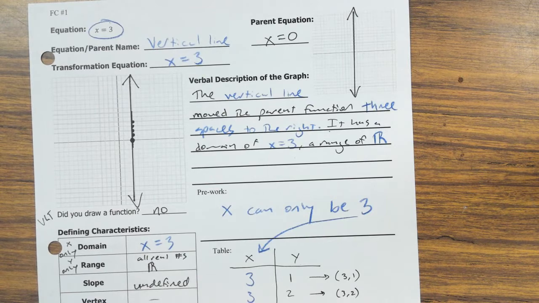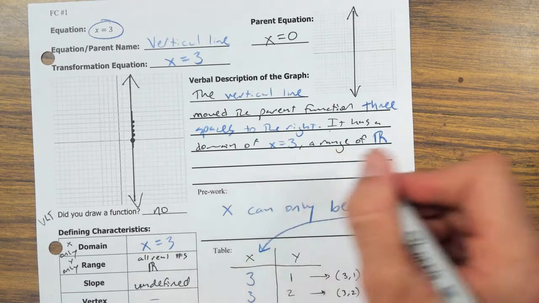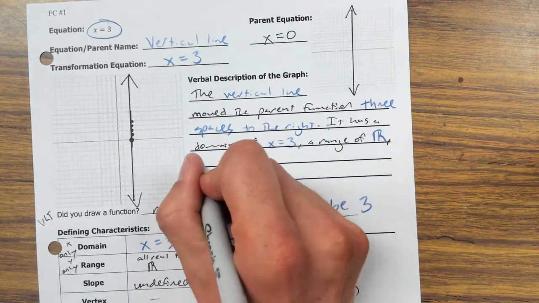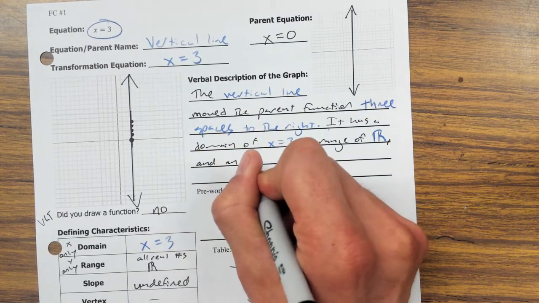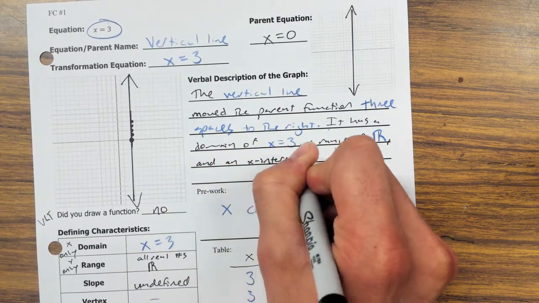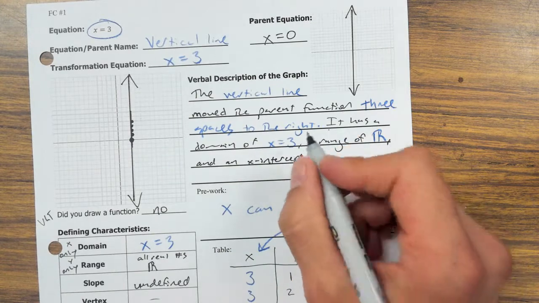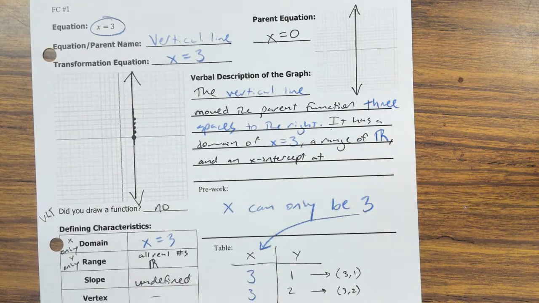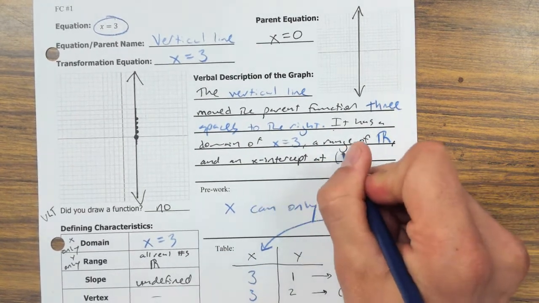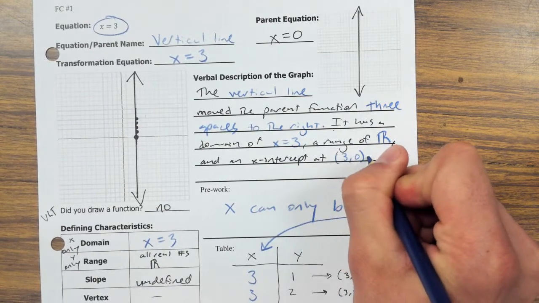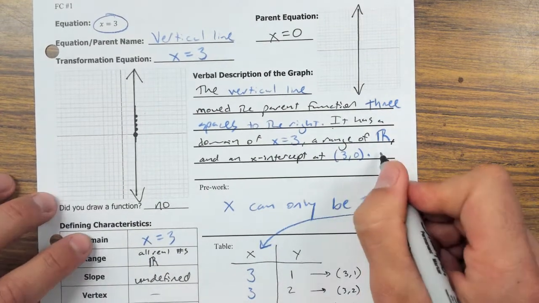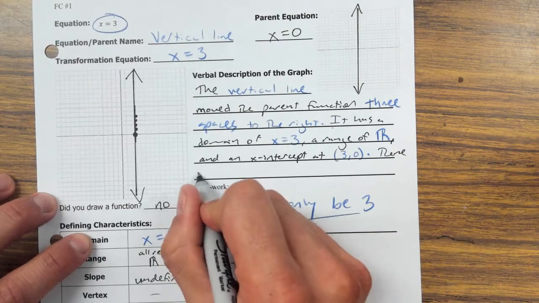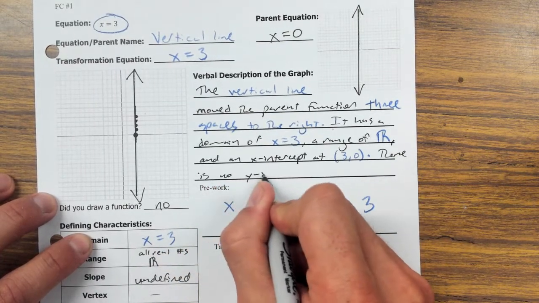A range of all real numbers, and an x-intercept at 3, 0. There is no y-intercept.